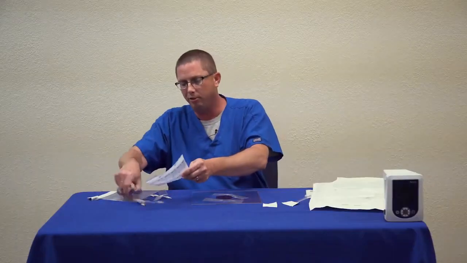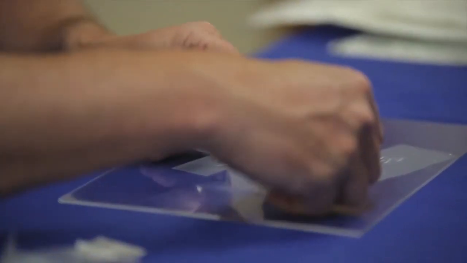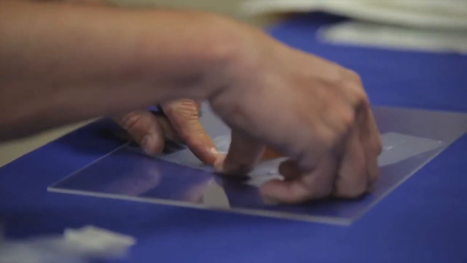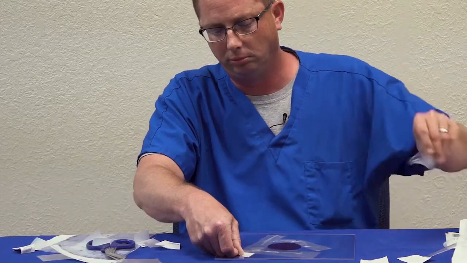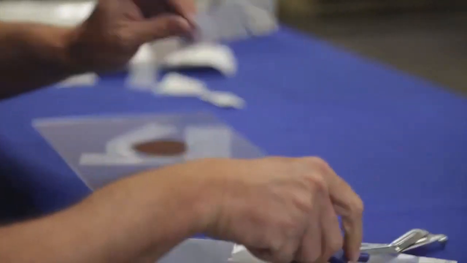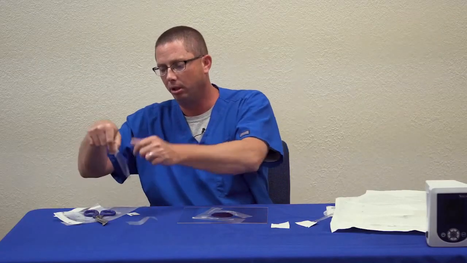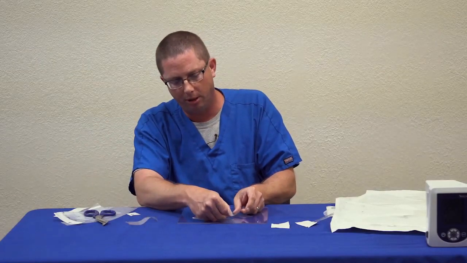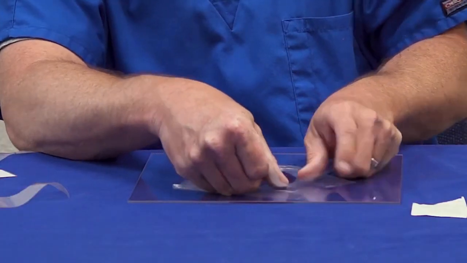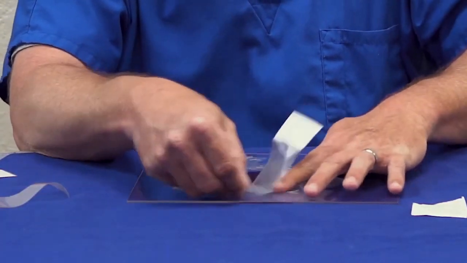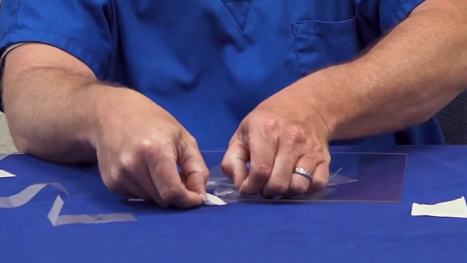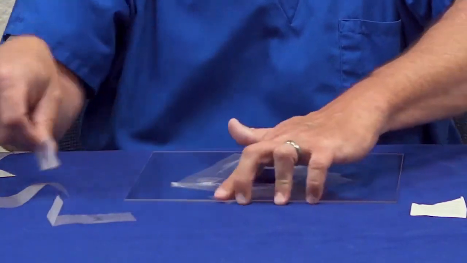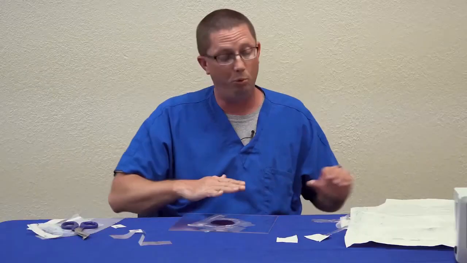Need about 2 more pieces for this. So this is the last piece I'm cutting for the window paning around the wound. I'm going to line this up and go around the wound margins. Remove number 2. Remove number 3. So now I have my wound window paned.